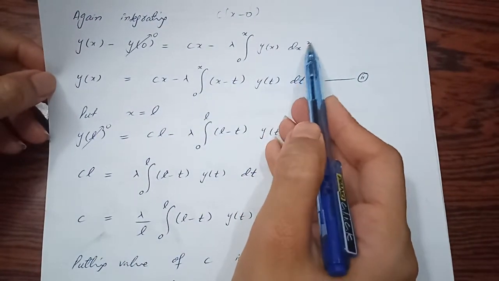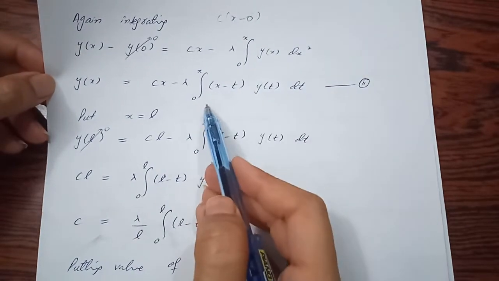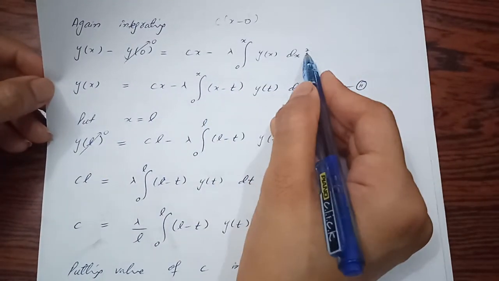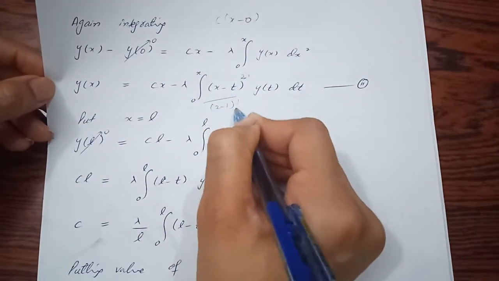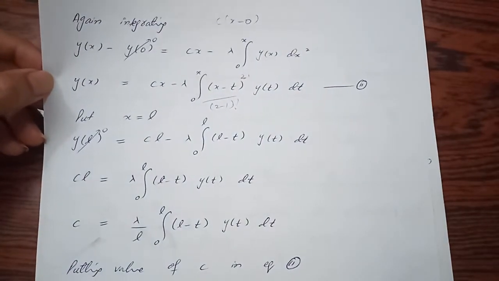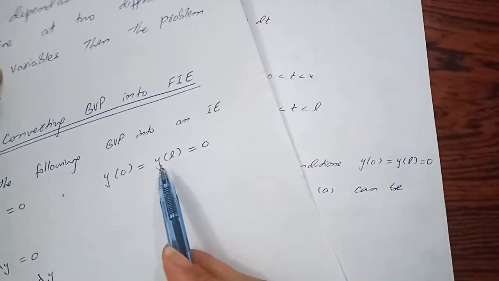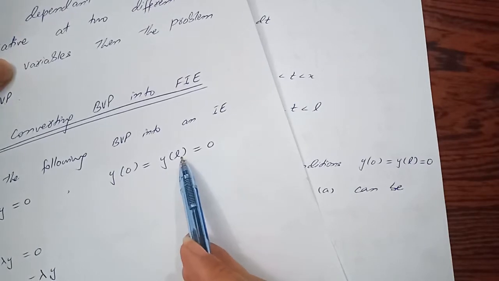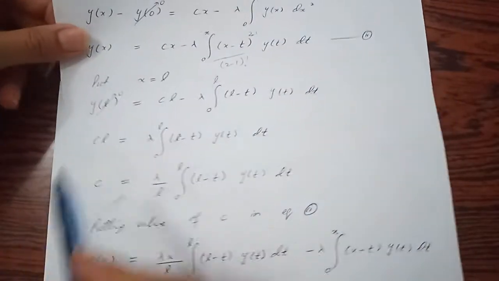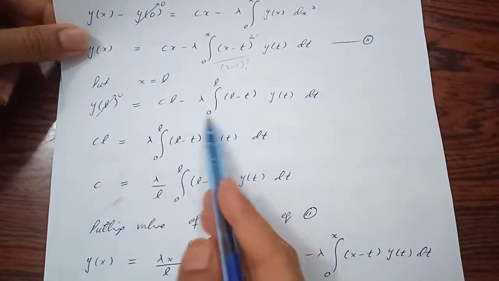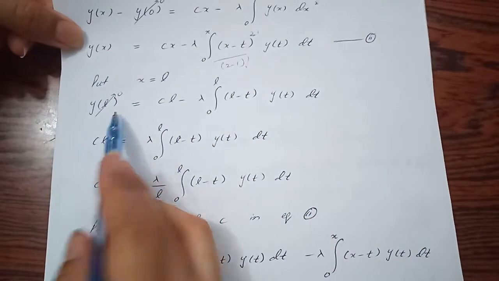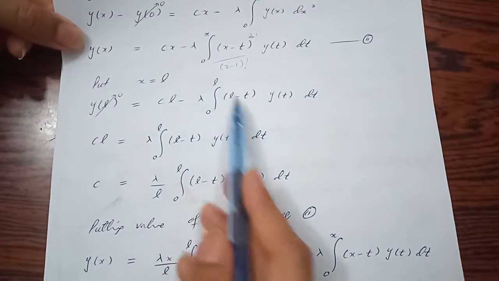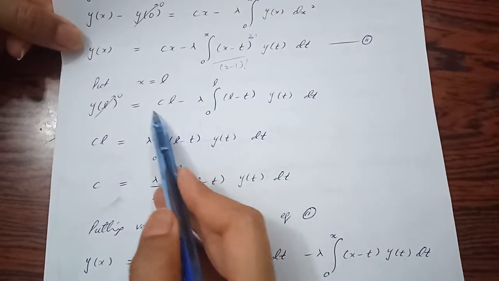Dx square means a double integral, so we can convert this multiple integral into a single integral by writing x minus t. Two integrals were involved, so write 2 minus 1 divided by 2 minus 1 factorial like this and simplify. Now we are going to plug in, you know that we have another condition here, y of L equals 0. So just plug in x as L. In place of x, we plug in the L like this. Y of L is given in the question, and that is 0. So CL minus lambda integral from 0 to L of (L minus t) y(t) dt.